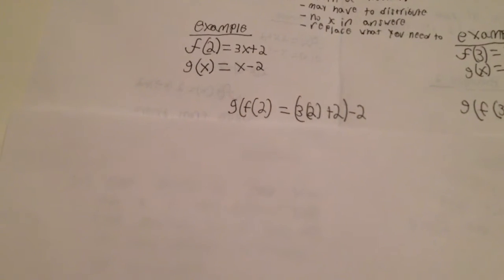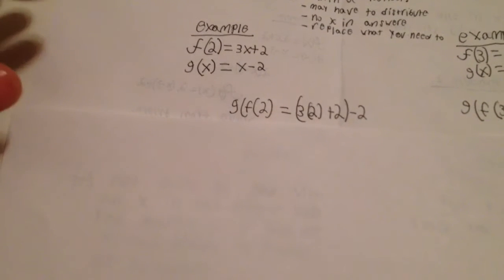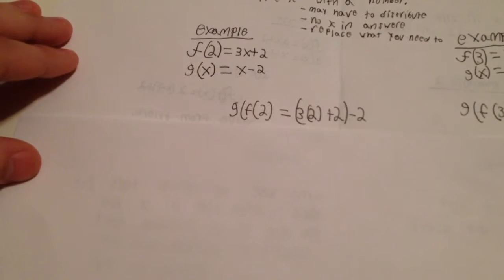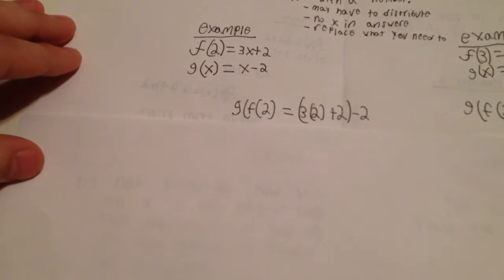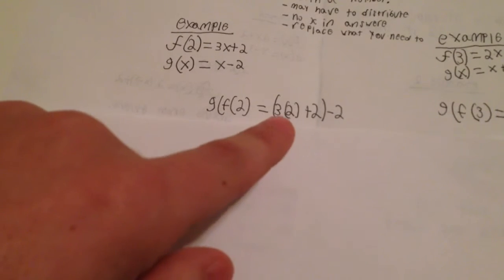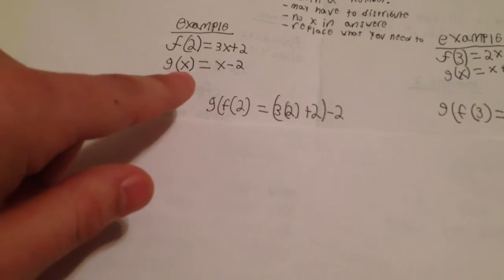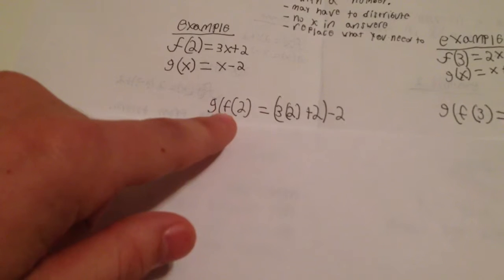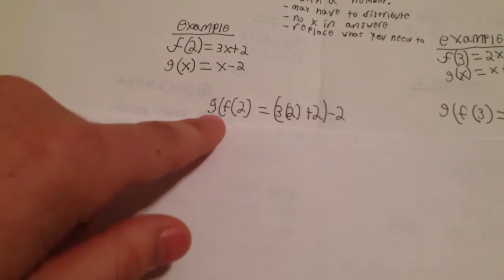Alright, so g of f of 2 equals 3 times 2 plus 2 minus 2. And that's a handful. But you get this number by distributing or replacing what you need to in the equation.